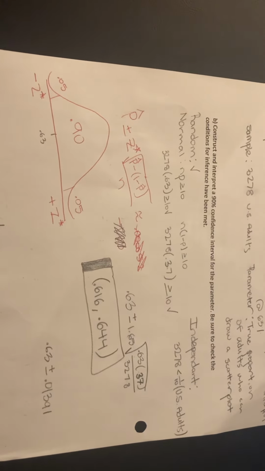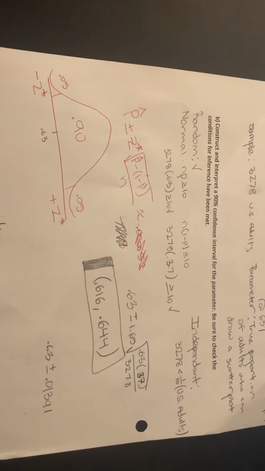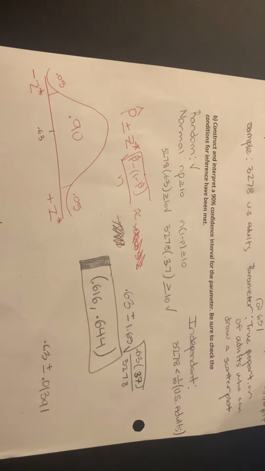In conclusion, we are 90% confident that the interval from 0.616 to 0.644 will contain the true proportion of U.S. adults who can interpret a scatter plot.